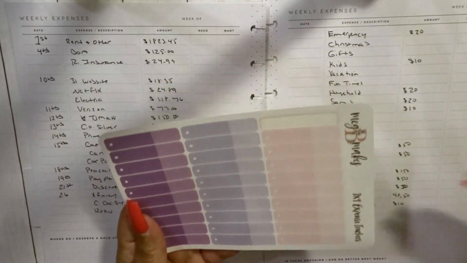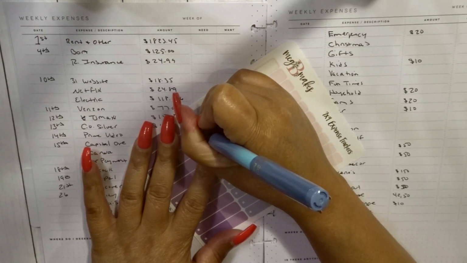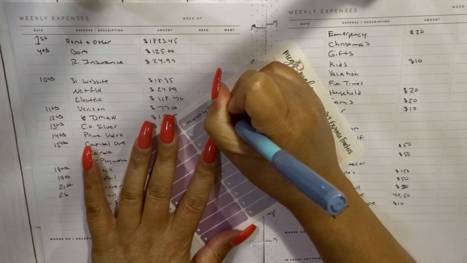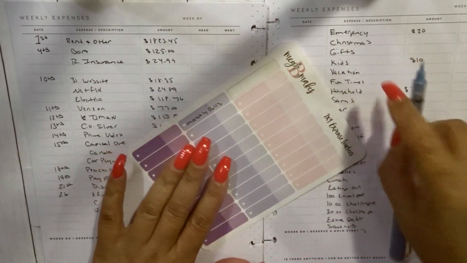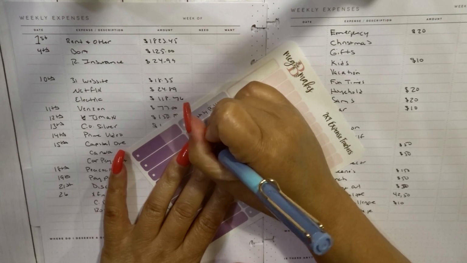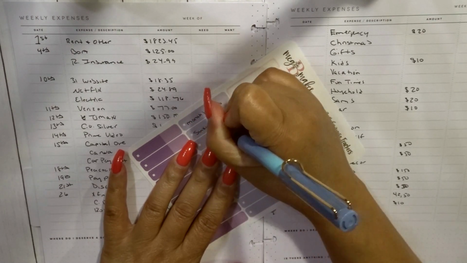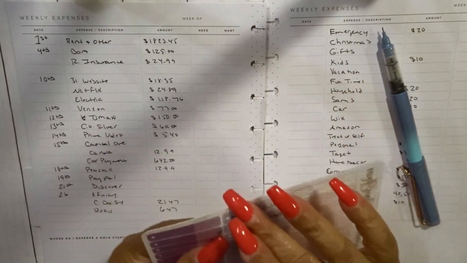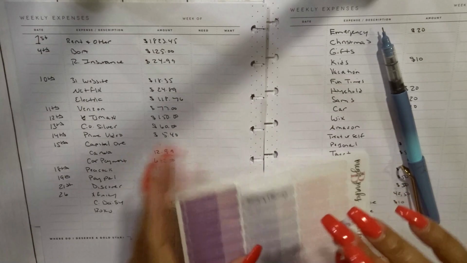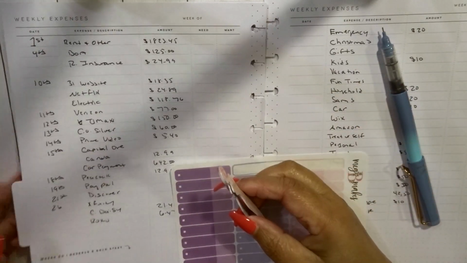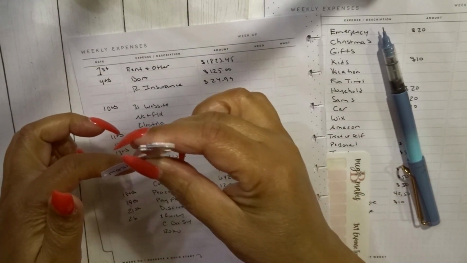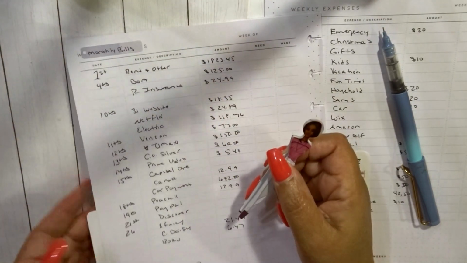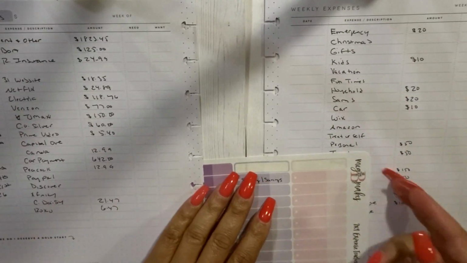Okay, so this is monthly bills and sinking, sinking savings. I normally will white this out, but I don't feel like getting it again, so I apologize for that.